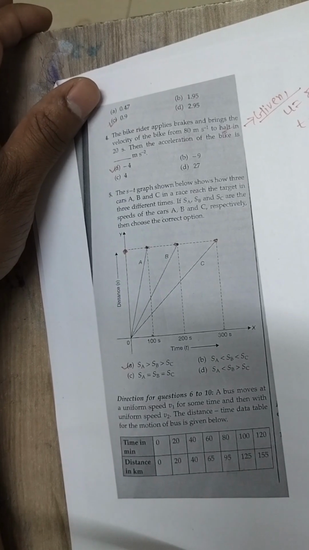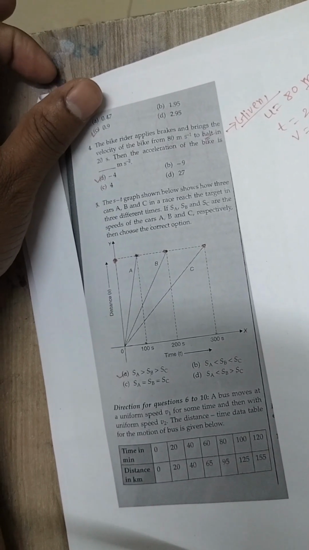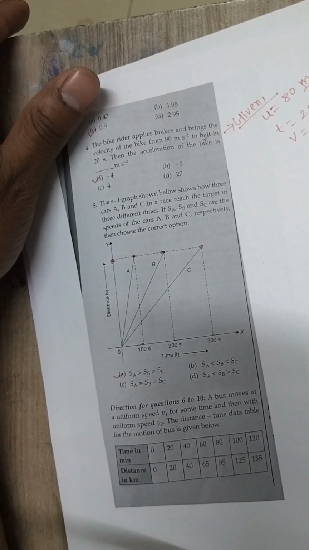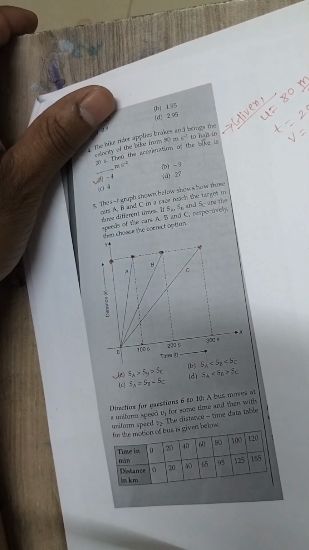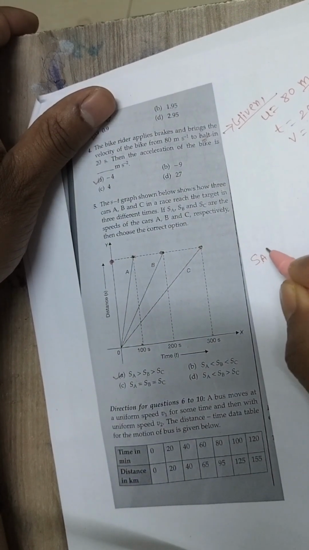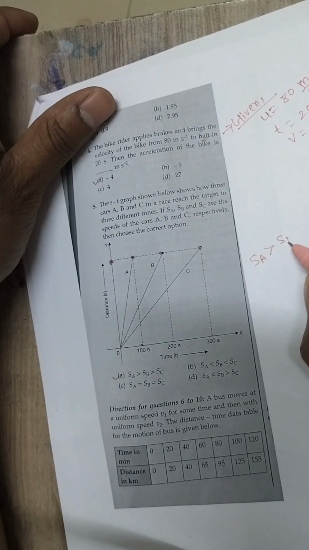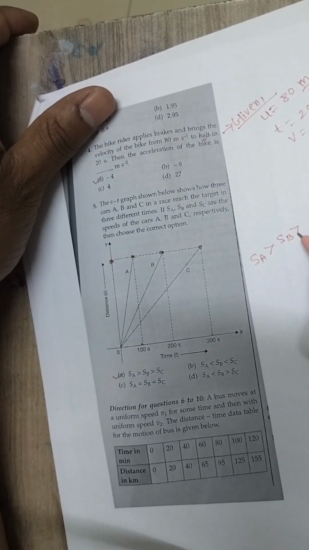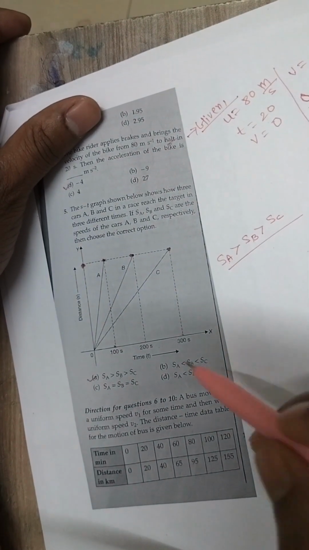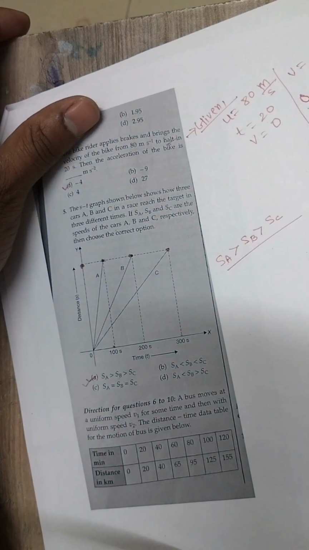Now I think you might have understood the answer. The speed of which car will be maximum? Obviously, the car which is taking minimum time to cover the same distance will move faster, and hence the speed of car A will be greater than the speed of car B, and the speed of car B will be greater than the speed of car C. Option A is the right answer.